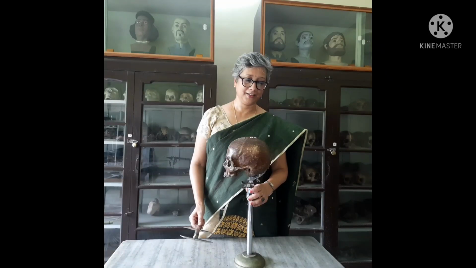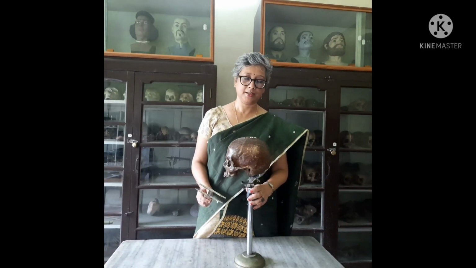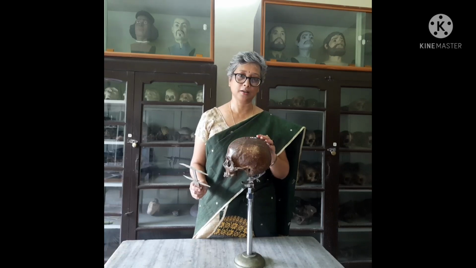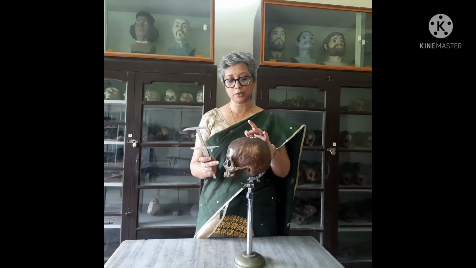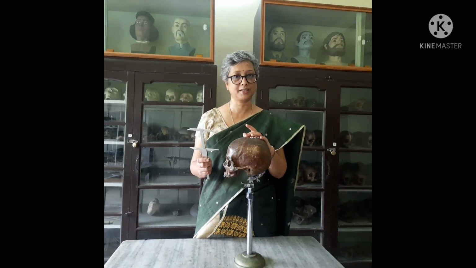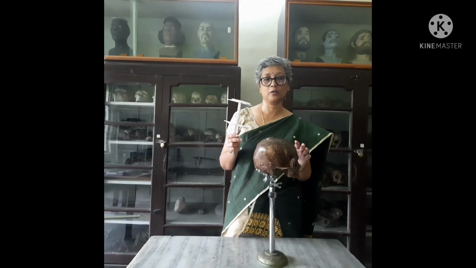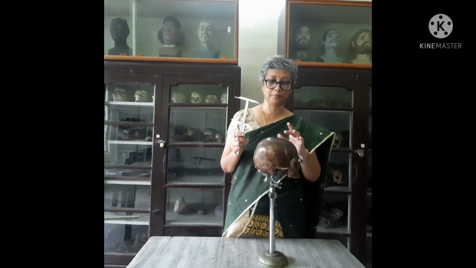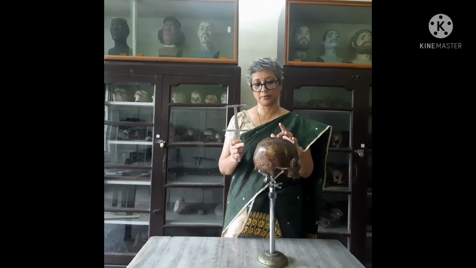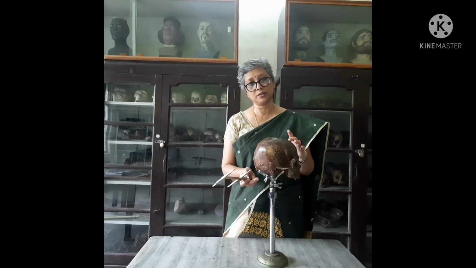Another type of measurement that can be taken on the cranium is the chord measurement. There are various chord measurements that we can take, like the frontal chord, the parietal chord and the occipital chord. The chord measurements are generally taken between two landmarks with the help of a sliding caliper. The frontal chord is taken from the nasion to the bregma, the parietal chord is from the bregma to the lambda, and the occipital chord is from the lambda to the opisthion.